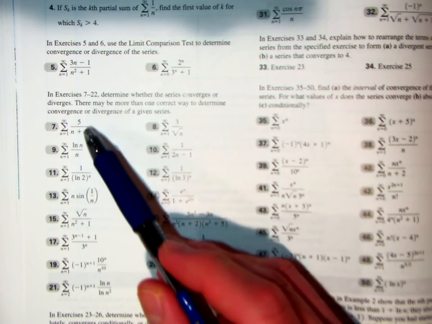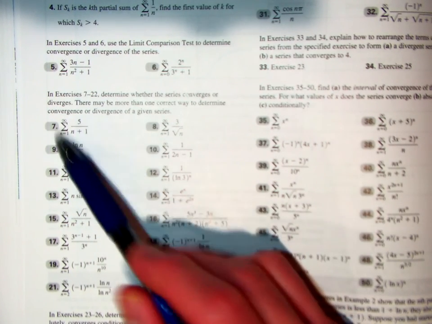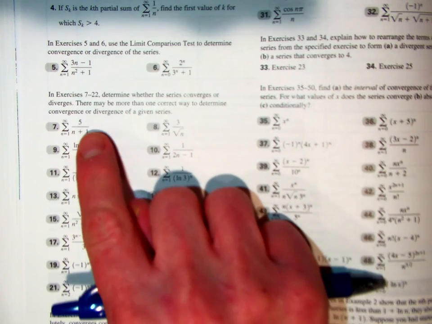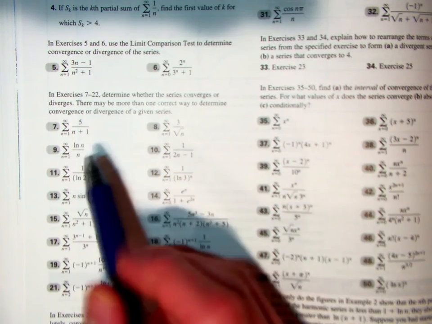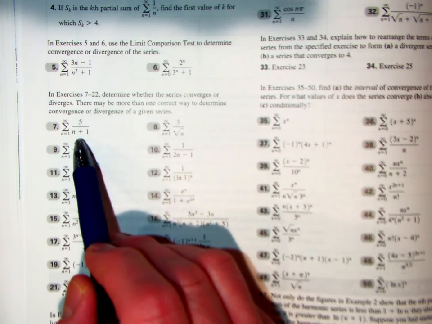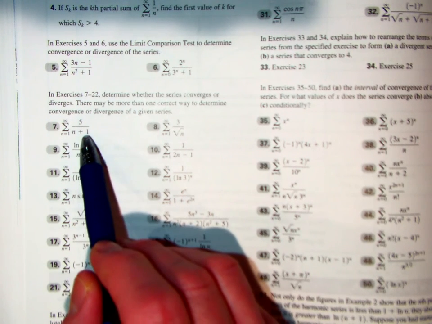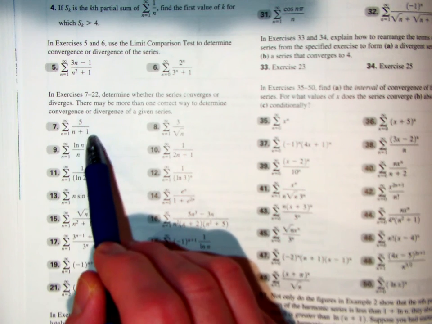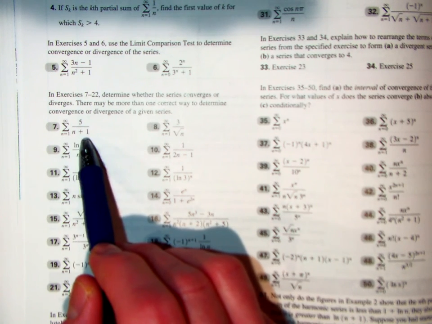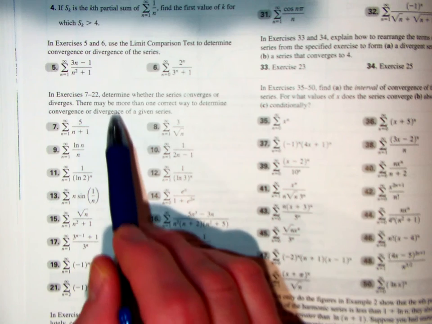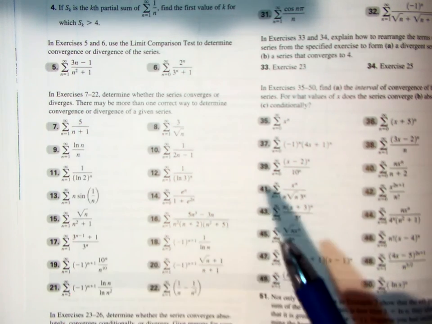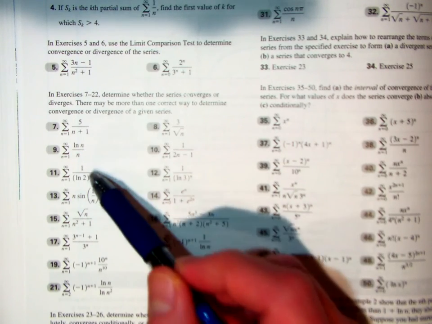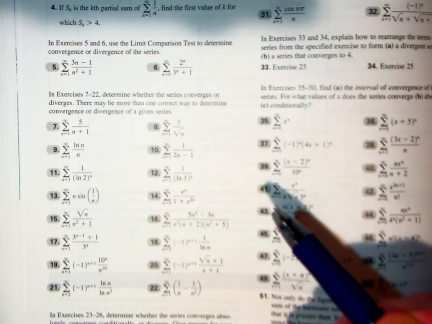If the terms go to 0, then what do we do? Well, then look at this series and say, what does it look like? Like for number 7, take away the plus 1. It looks like 5 over n, which looks like 1 over n, which is a divergent p-series. So then you have to say, it's n plus 1, so how does that compare to 5 over n? Well, since the denominator is larger, the whole fraction is smaller. But since 1 over n diverges, and 5 over n diverges, then that inequality isn't going to help us. So you can't use a direct comparison test. You have to use a limit comparison test. Some of these you can use either a direct comparison test or a limit comparison test.